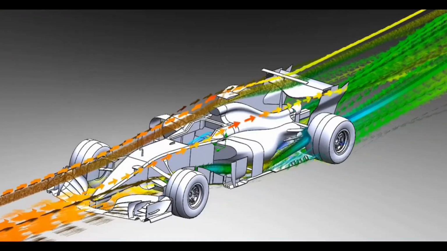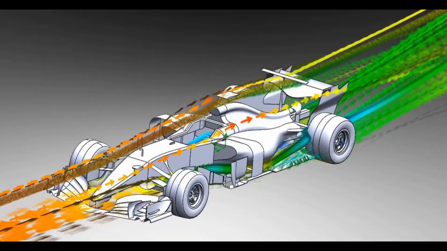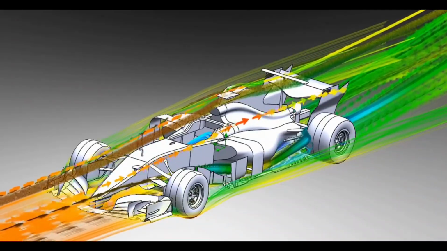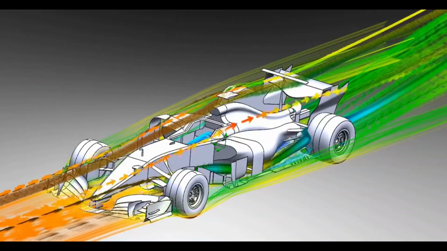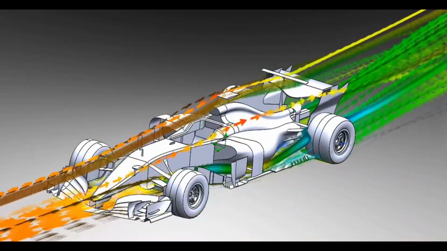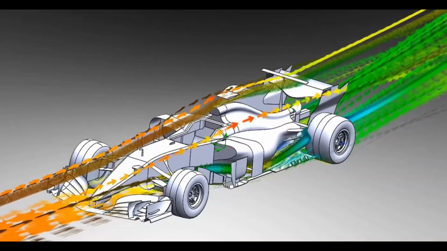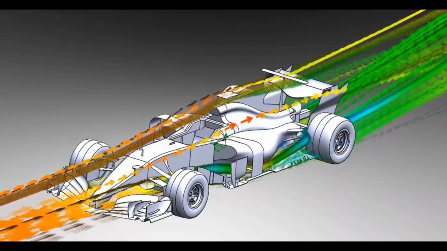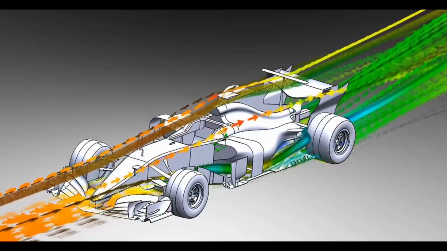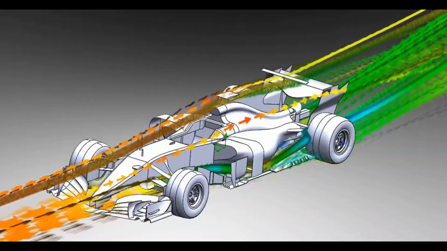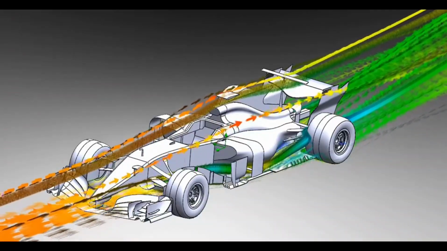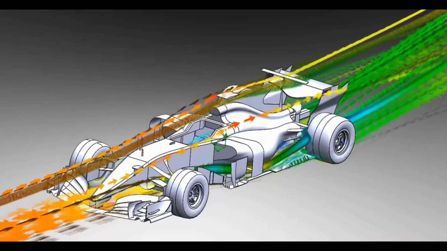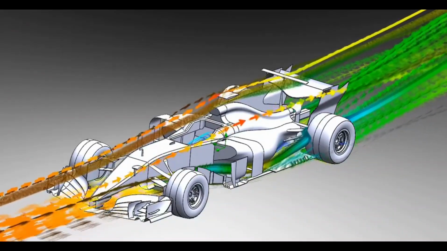This is an example of CFD, computational fluid dynamics. In F1, this is a computer-based simulation method used to study how air flows around the car. It allows engineers to predict aerodynamic performance without building physical prototypes. Why is CFD important? Because it helps reduce drag to increase top speeds, generates downforce to improve cornering grip, and also saves time and cost compared to repeatedly testing parts in a wind tunnel. If you ask how CFD works, engineers create a detailed 3D model of the car, and specialized software divides the surrounding air into millions of small cells.